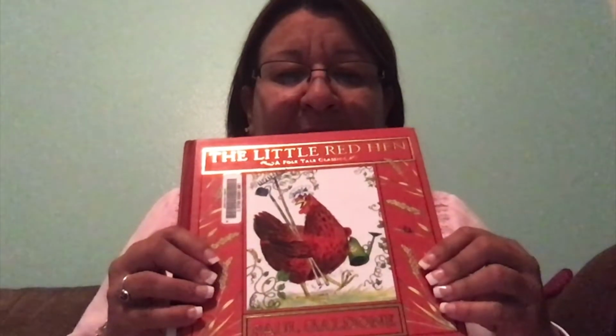The activity that I would do with this book is I would make paper bag puppets with each character, like the chicken, the little red hen, the dog, the cat, and the mouse, and have the children color them and cut them and then glue them on the little bag so they can make puppets.